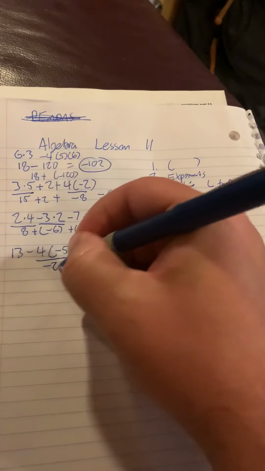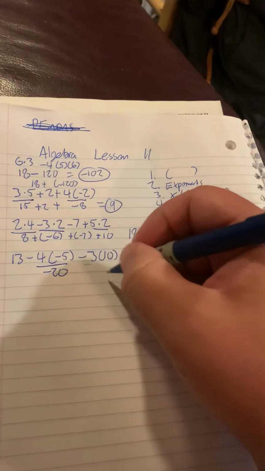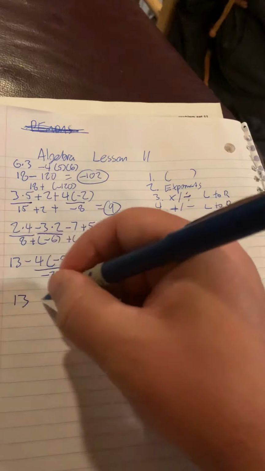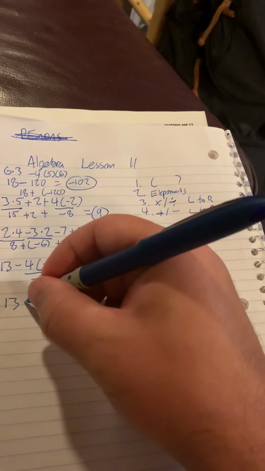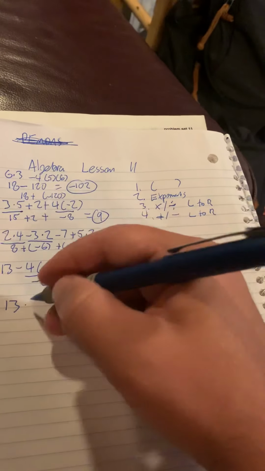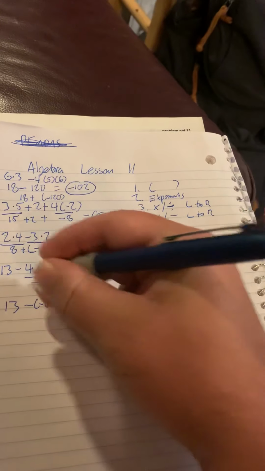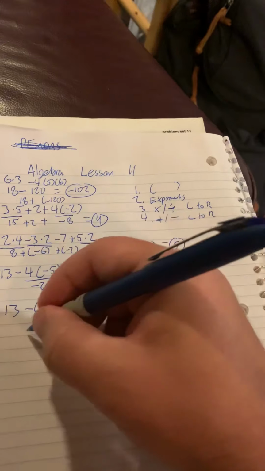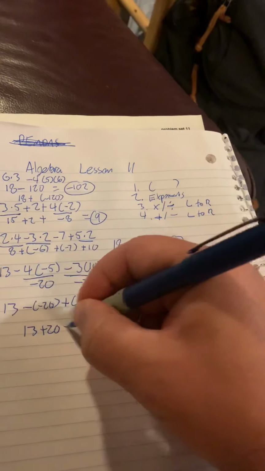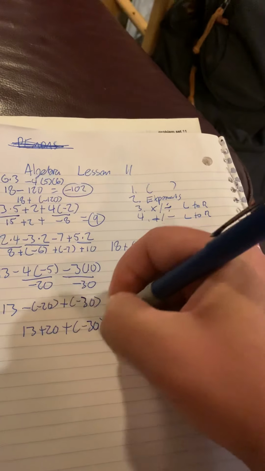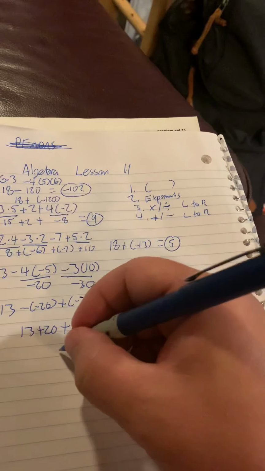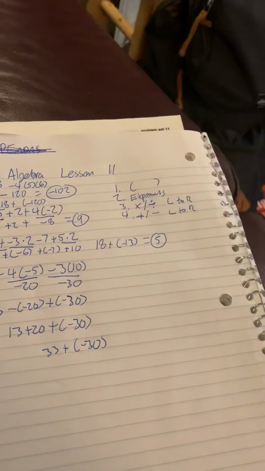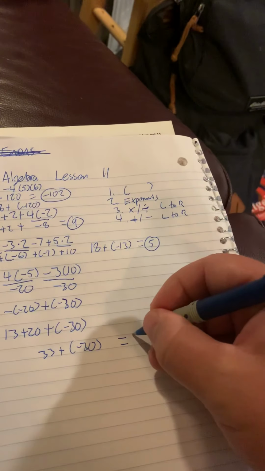Letter D, negative 20. This is negative 30, 13. Okay, so now I have 13 minus negative 20 because I still have this negative sign here, plus negative 30. So I have 13 plus 20 plus negative 30. So that's 33 plus negative 30. And that's going to give me 3.